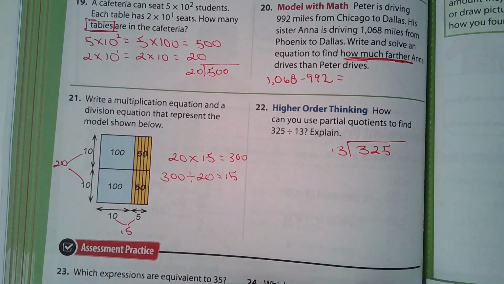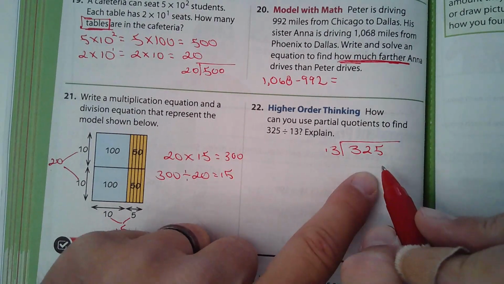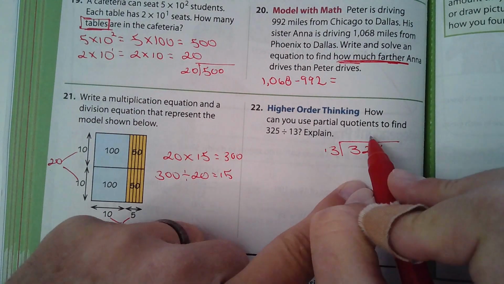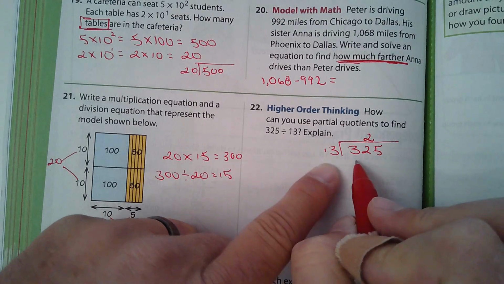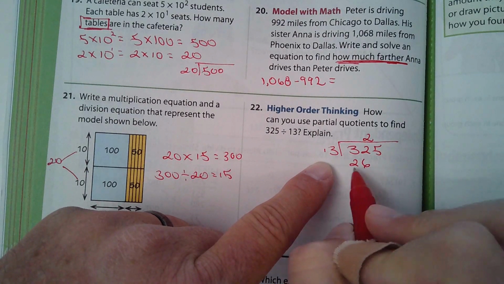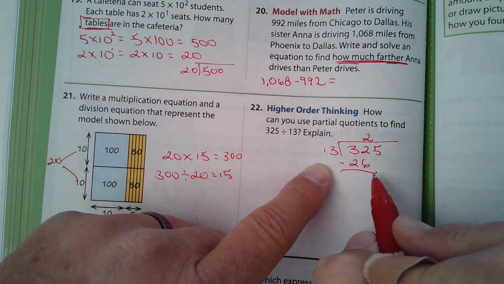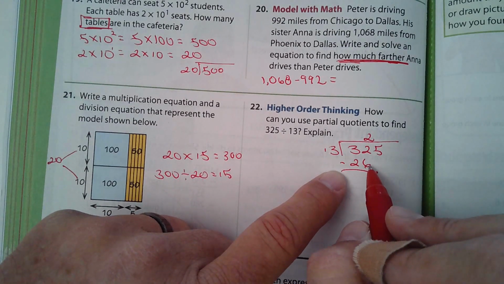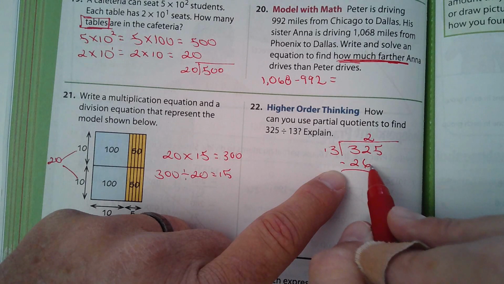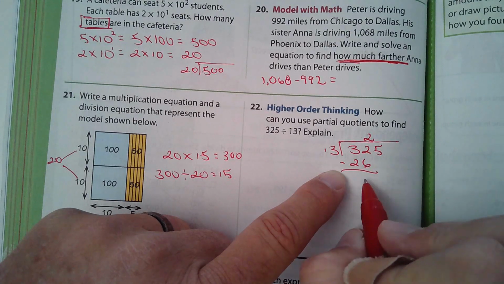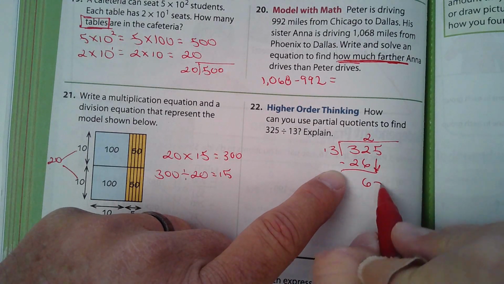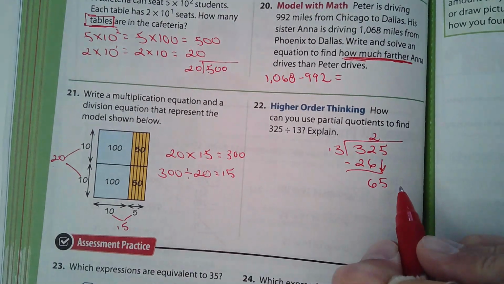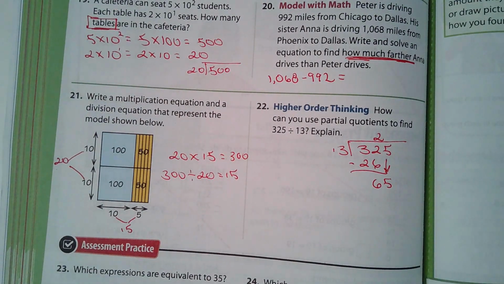First thing is how many times does 13 go into 32? We've done something similar to this before. 13 times 2 is 26. We're subtracting. What's the difference? The difference is 6. So there's 6 left over.